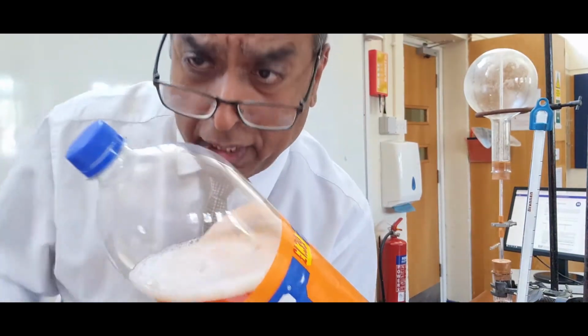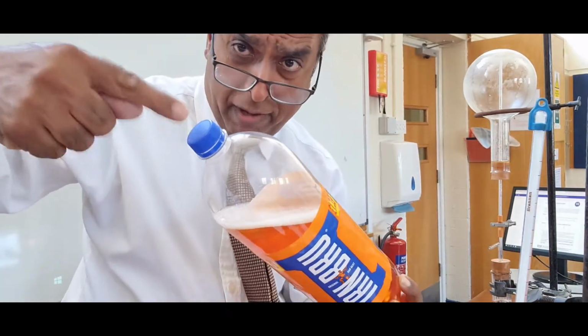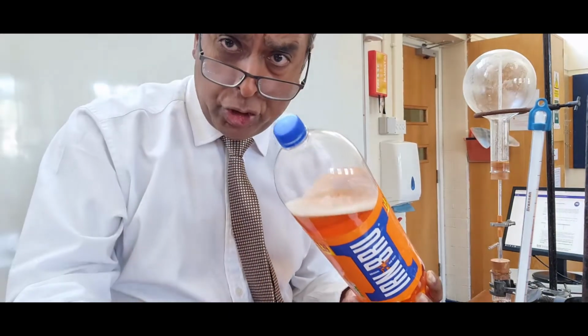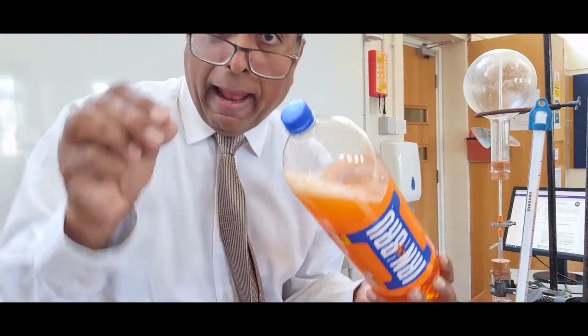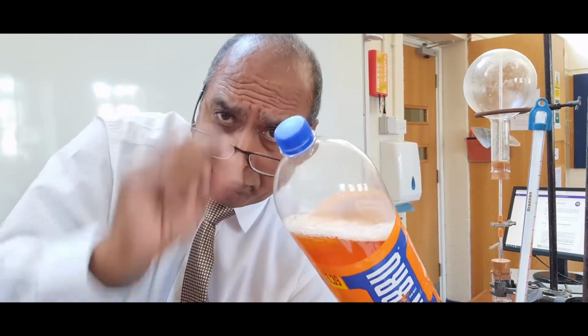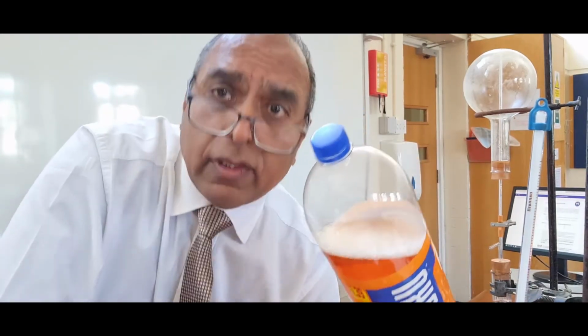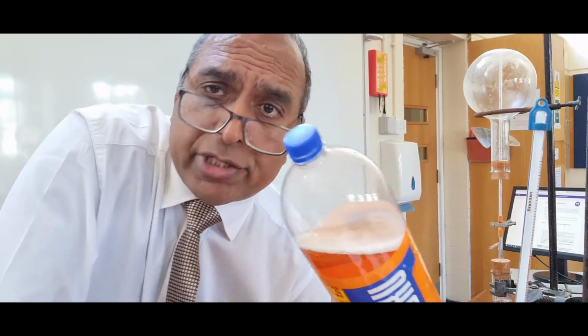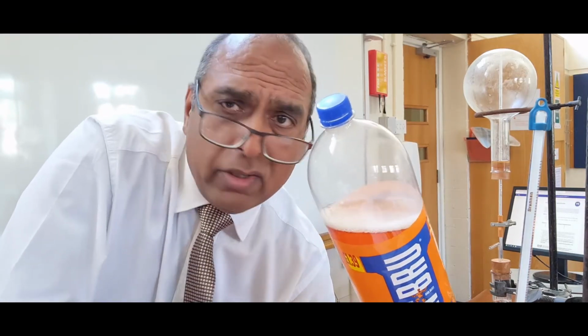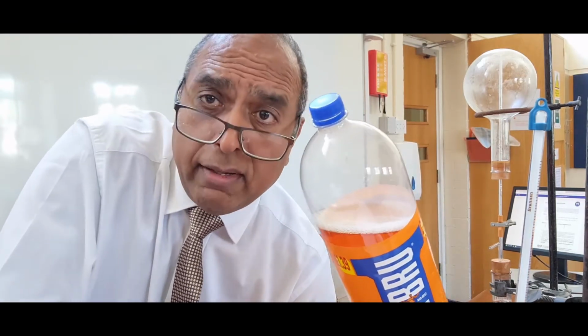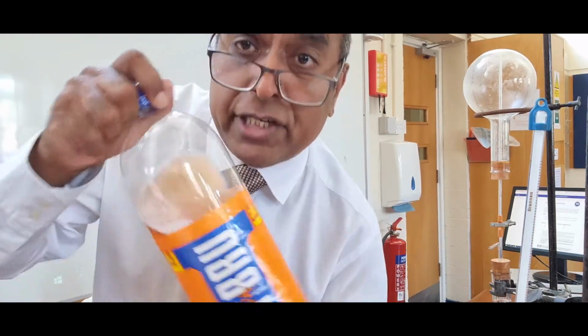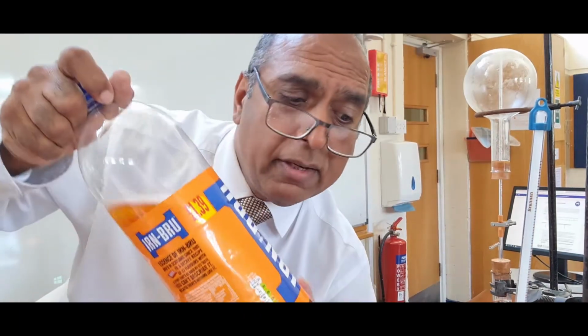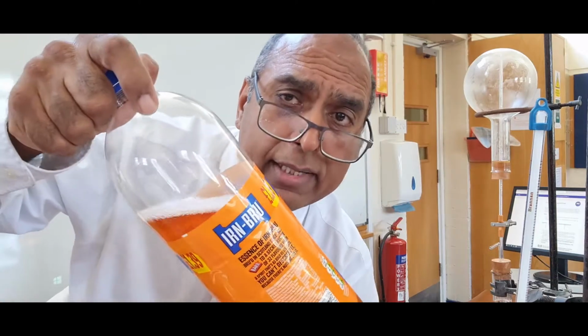We could prove they were carbon dioxide by putting in a cork with a tube, shaking it up and bubbling the bubbles I get through lime water. The lime water would go a white precipitate. The white precipitate would be calcium carbonate, proving the bubbles are carbon dioxide. I'm not going to do that. I just want you to trust me that the fizziness in fizzy drinks is produced by carbon dioxide.